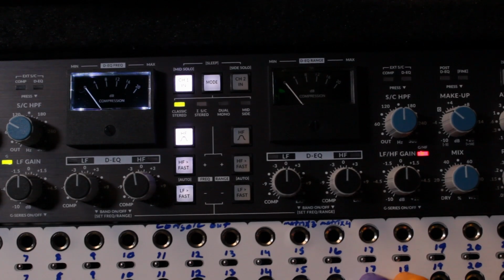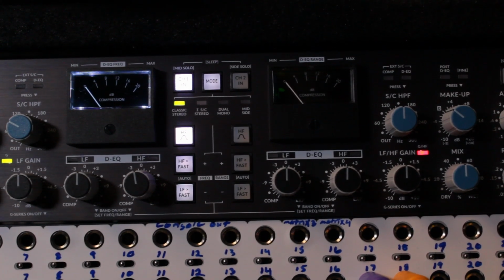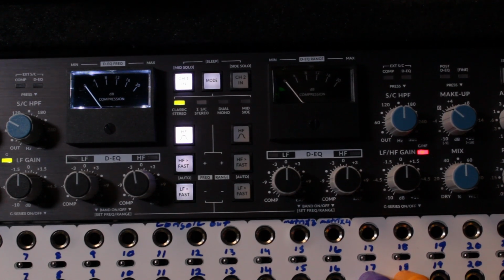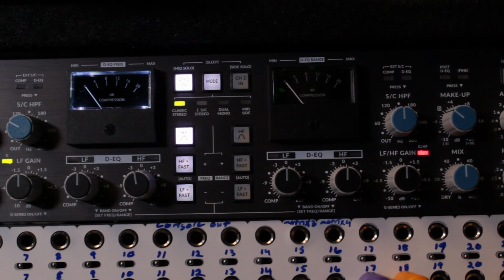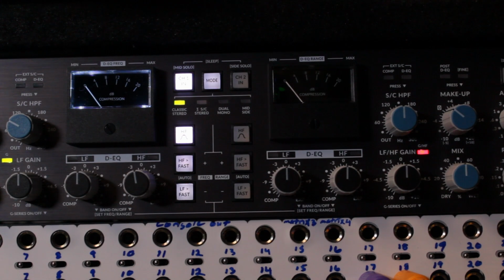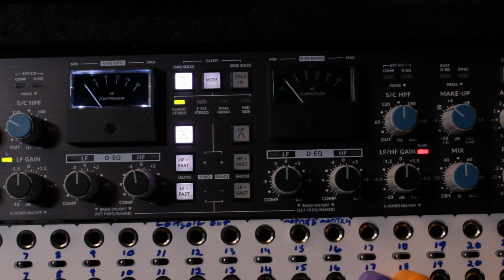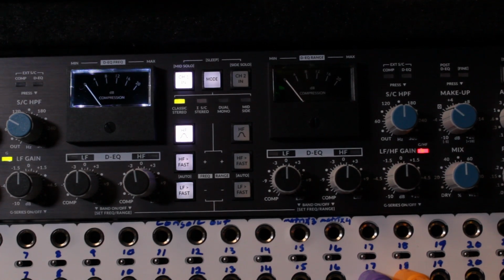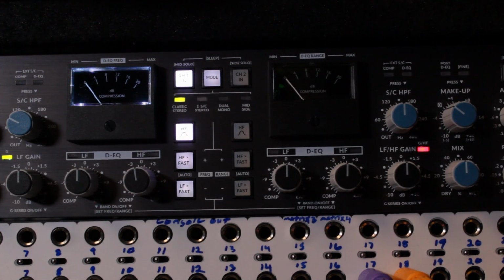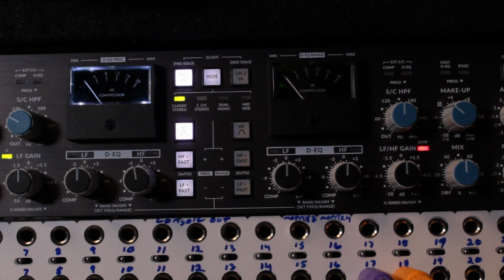All right, y'all. So today we're going to be taking a look at the SSL Bus Plus, and specifically we're going to be looking at how to set the frequency range of the dynamic EQ. This unit is very deep. There's a whole lot of hidden menus and things like that in this SSL Bus Plus. So today let's just talk about the dynamic EQ.